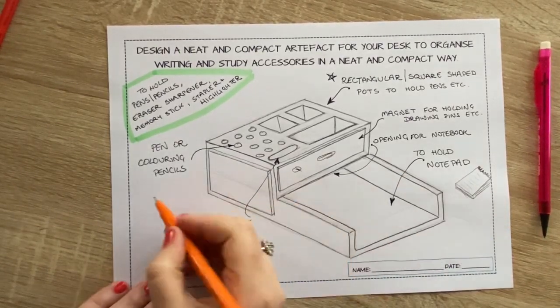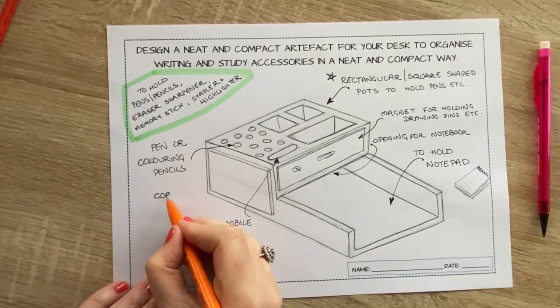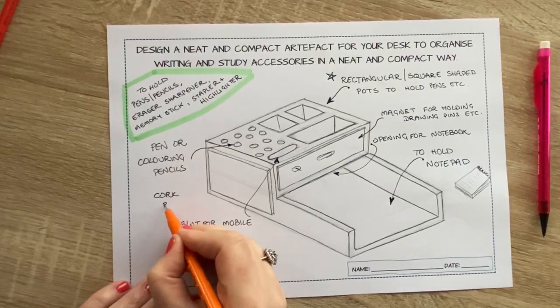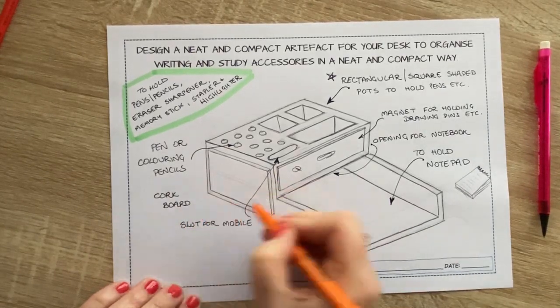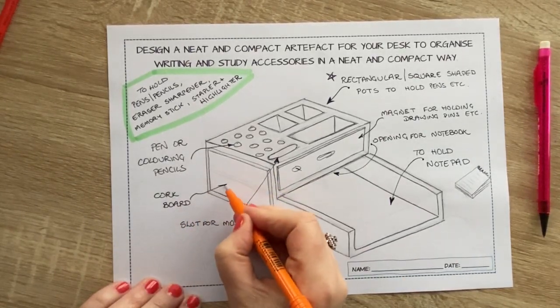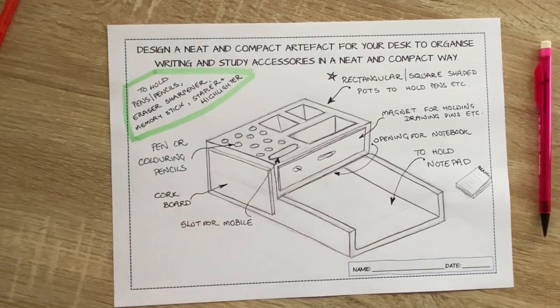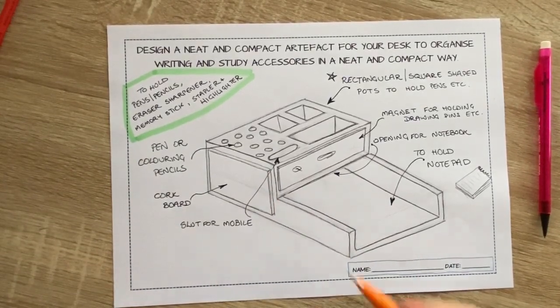And over here, this is cork board for using the drawing pins. And of course, look, there's loads more that you could add. Okay, so happy enough with that for the moment.